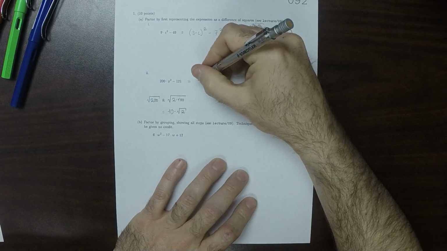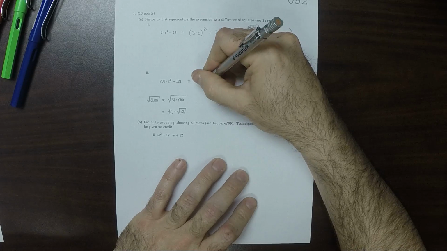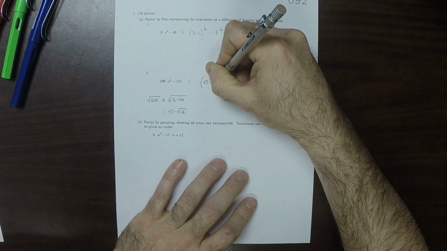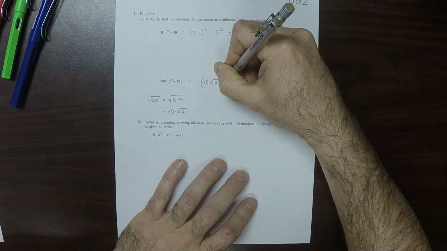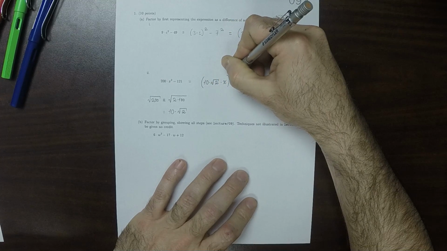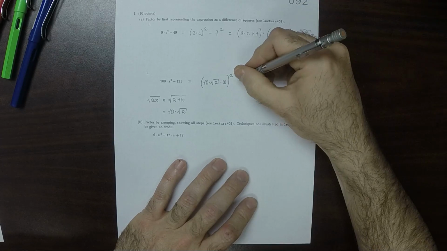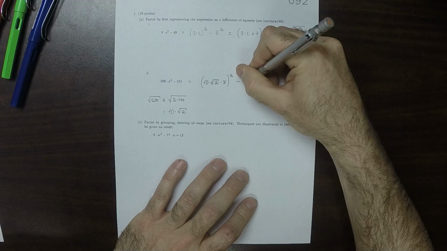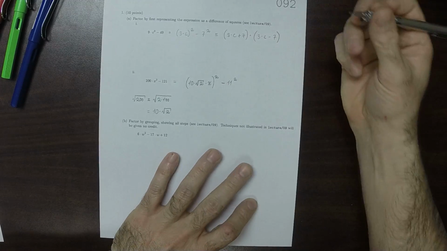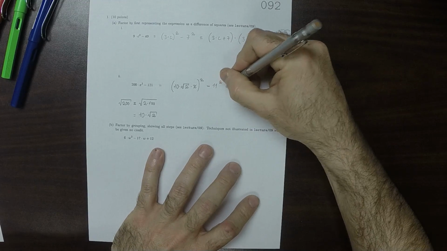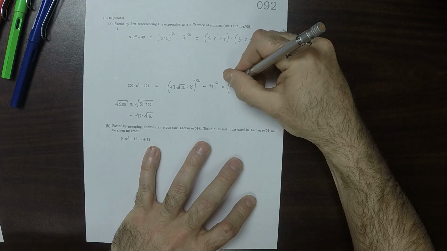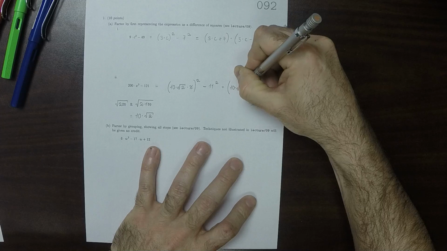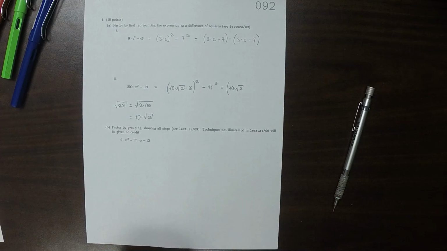As a result, we could write this as 10 square root 2 times x, and that's all squared, and then minus 121 does have an integer square root, it's 11, so 11 squared. So this looks like 10 square root 2, I'm going to run out of horizontal space.